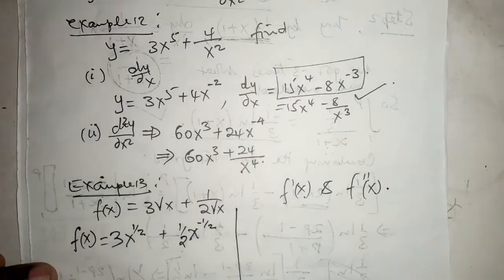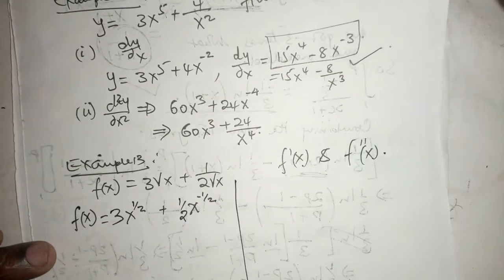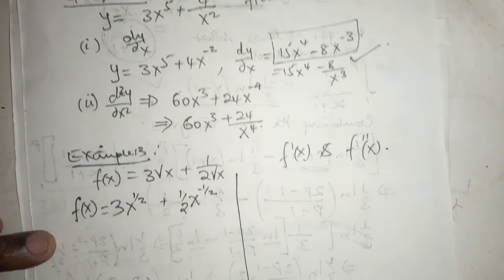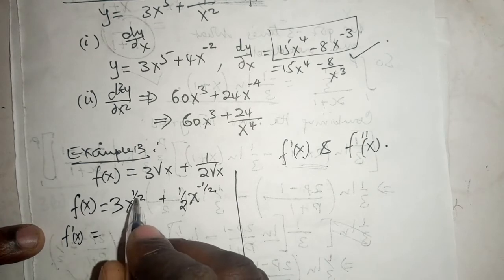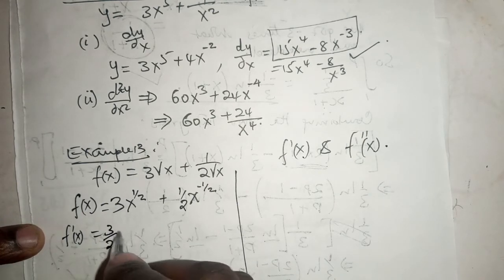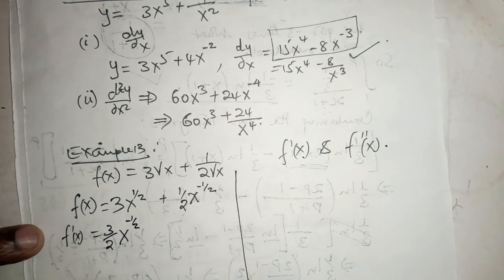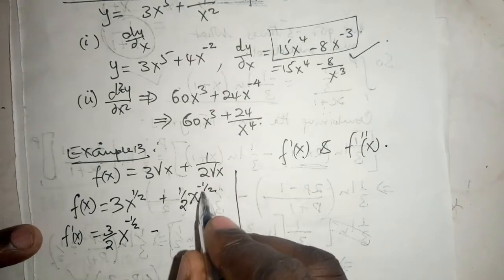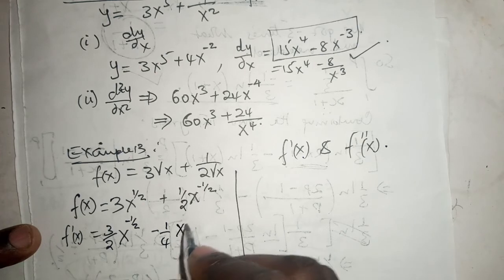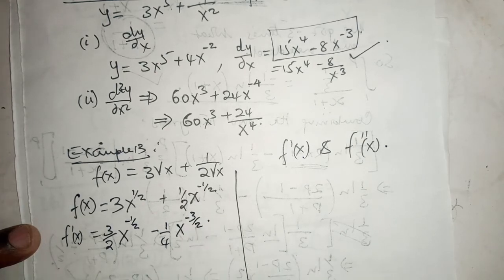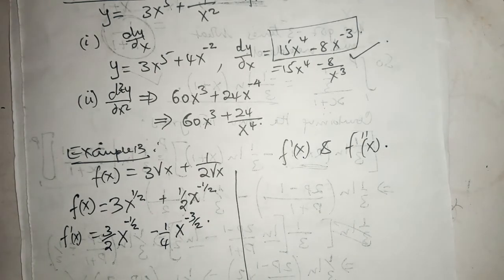Having said that, now the first derivative is going to be a half times 3, which is 3 over 2 x to the power minus a half, minus a half times minus a half, which is minus a quarter x to the power minus 3 over 2, because it simply reduces by 1.